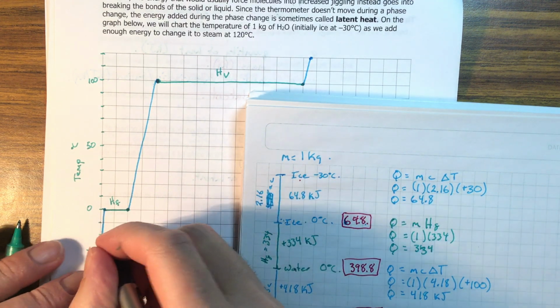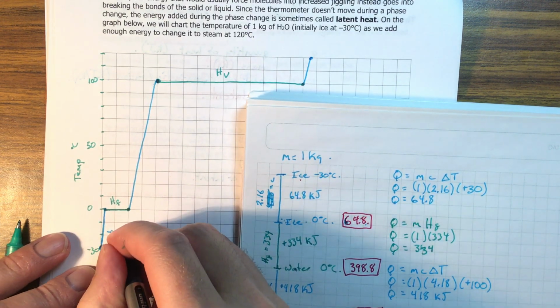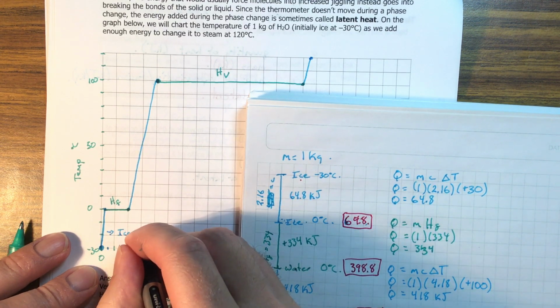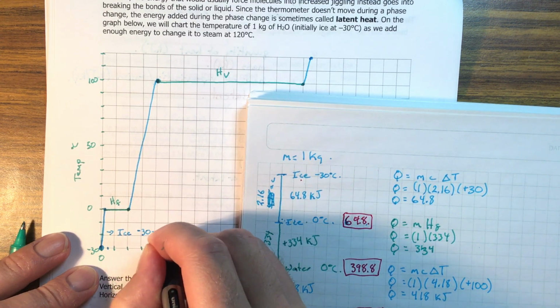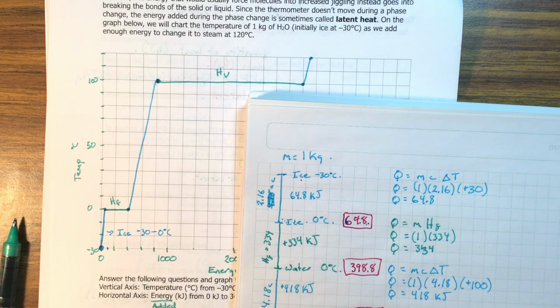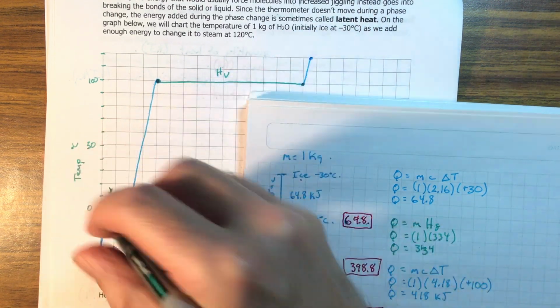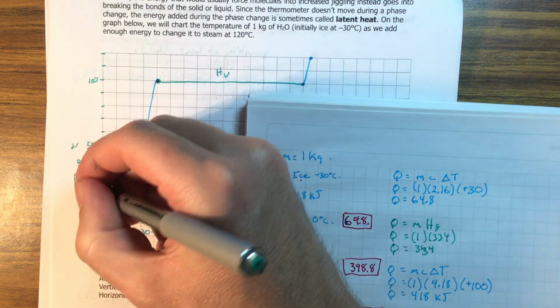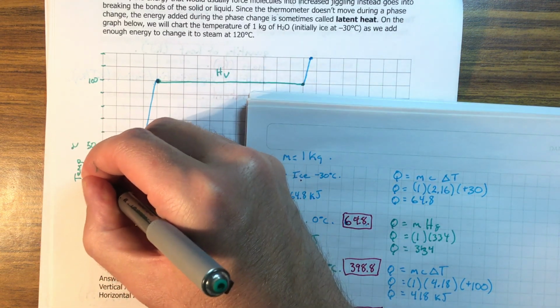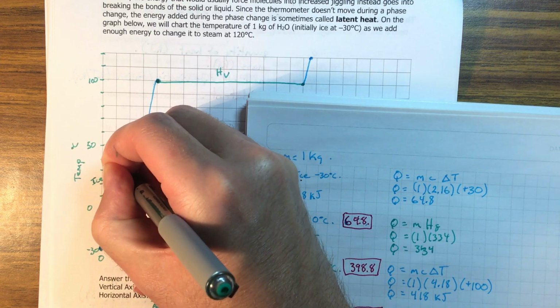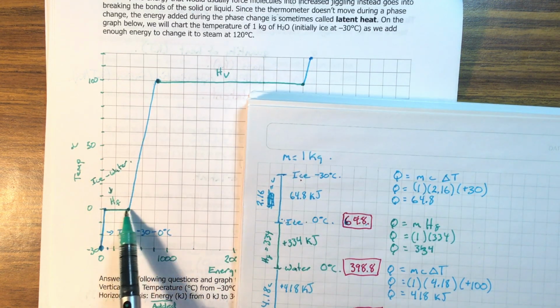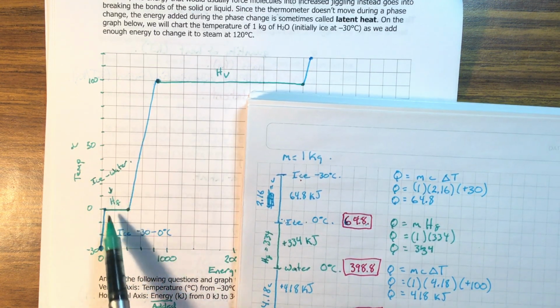So you can see this first one here was all ice, minus 30 to 0 degrees Celsius. This first flat spot right here was the transition from ice to water. It took a little bit of energy, and you can see the temperature didn't change.